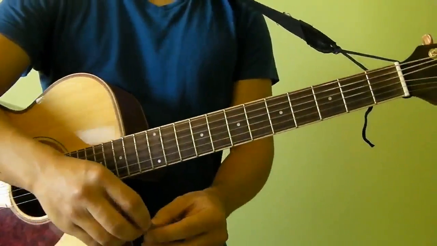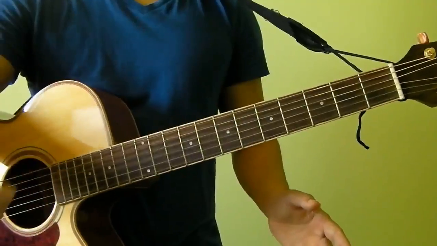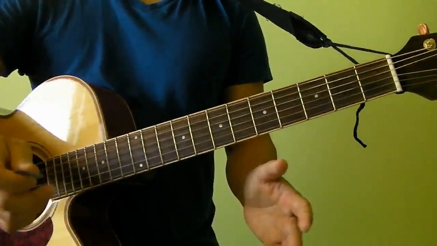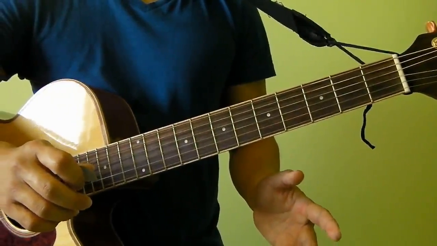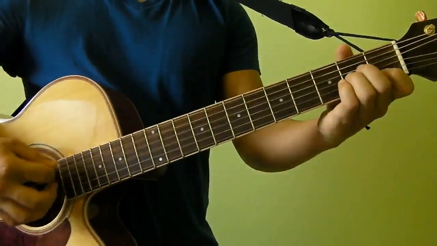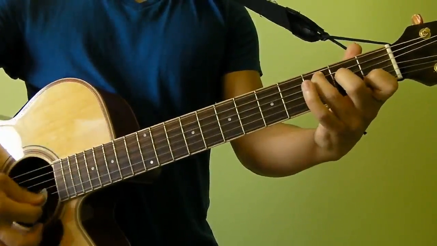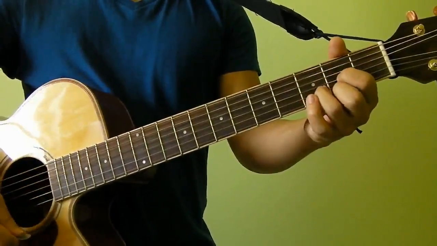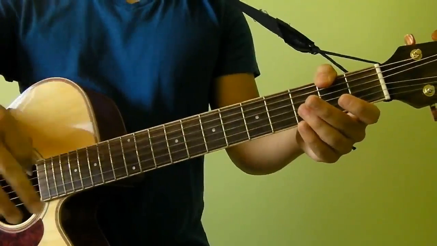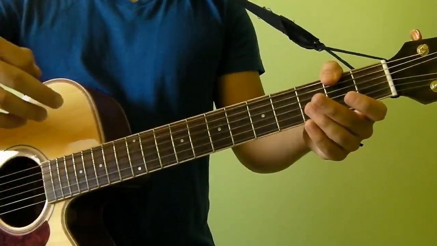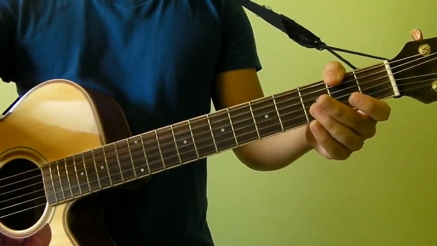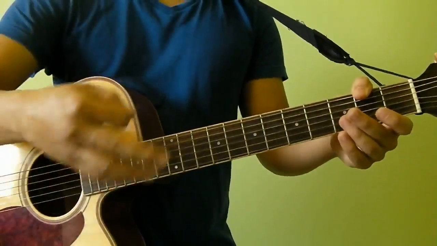Okay, so starting with the introduction, the chord progression you use in the intro is pretty much the same that you'd use in the verse, where basically you're playing G, A minor, C, and D. Okay, so this is the same progression that you use in the intro, the verse, the interlude, the chorus and the solo. Alright, so it's used in most of the parts of the song.